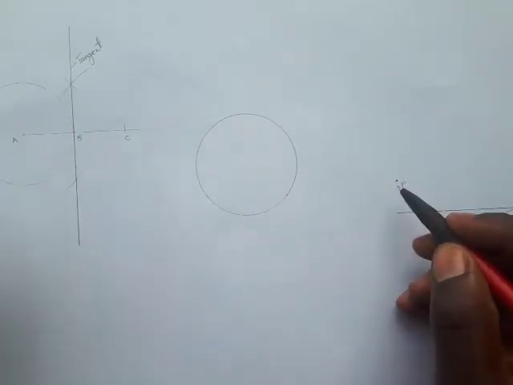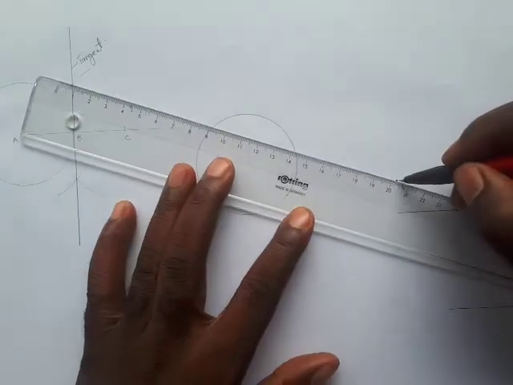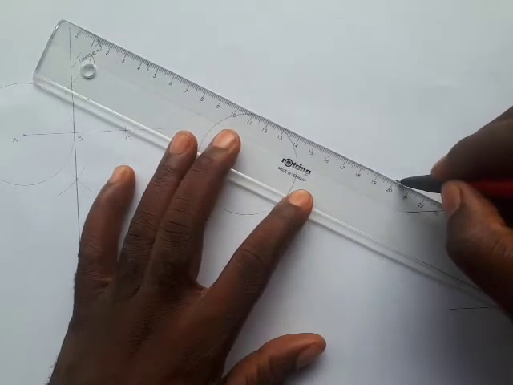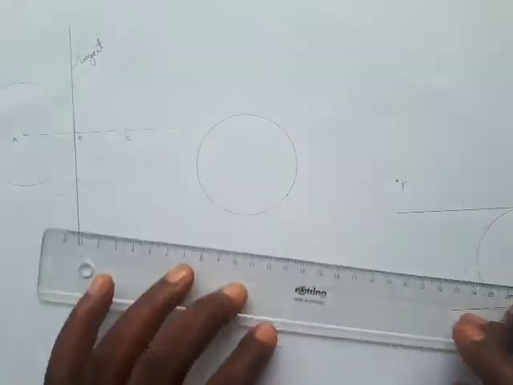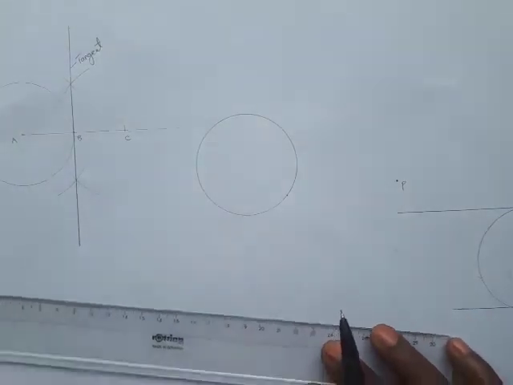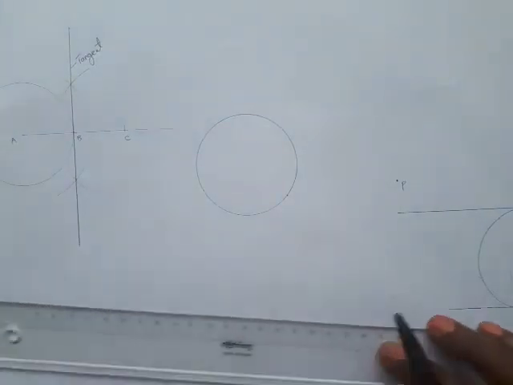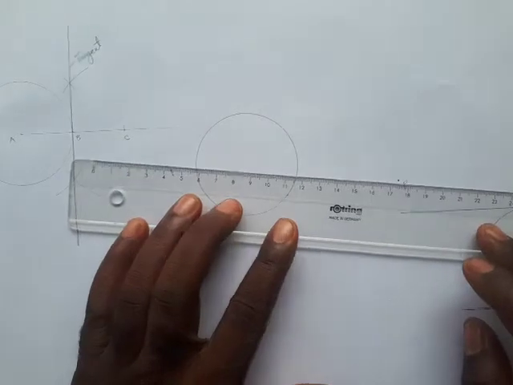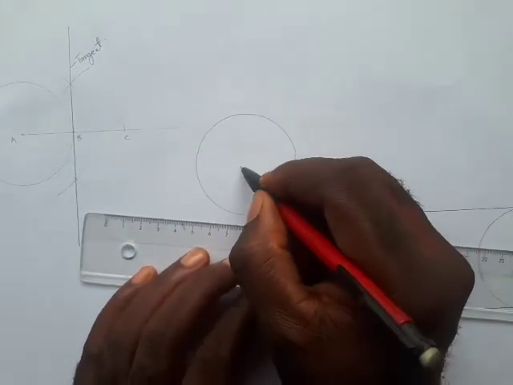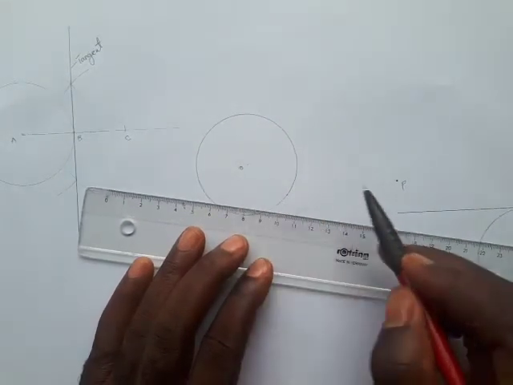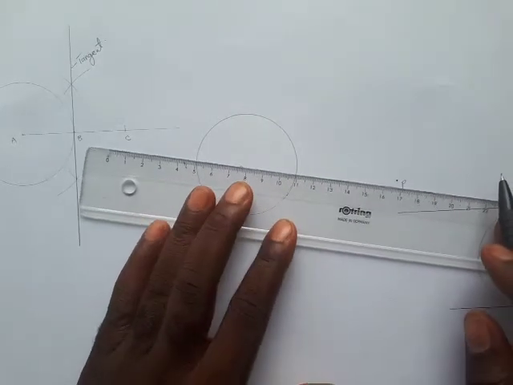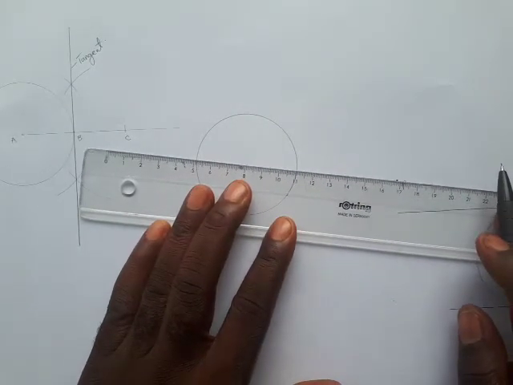How do you go about that? Do you just place your ruler on the point P and align it to the circle and draw a line? No, that is not construction. All right, that's you just doing guessing games. So what you do is simple. Connect again. Let's call the center O. Connect the center of the circle with the point P, with a thin line.